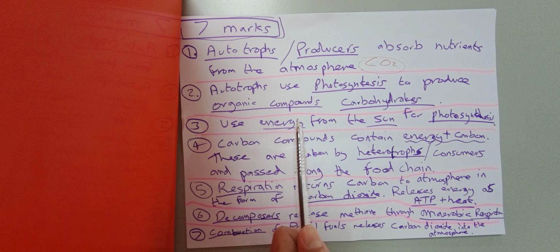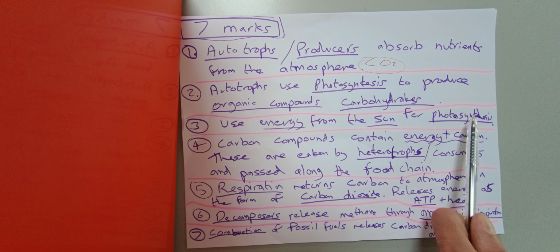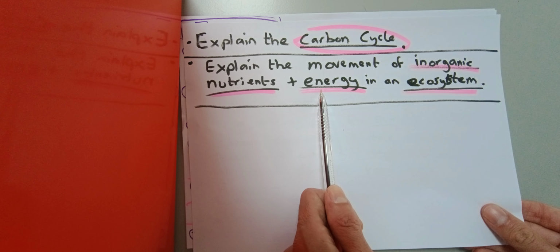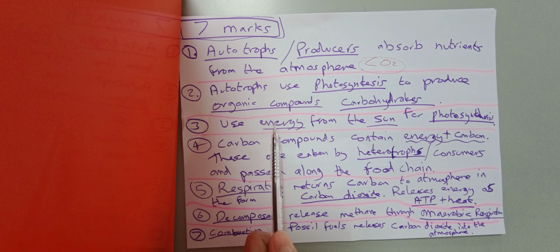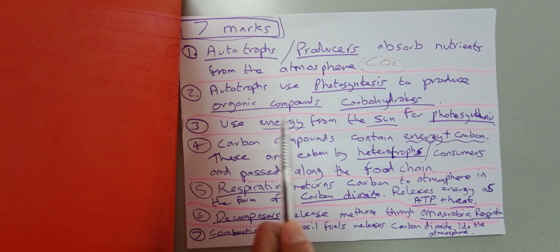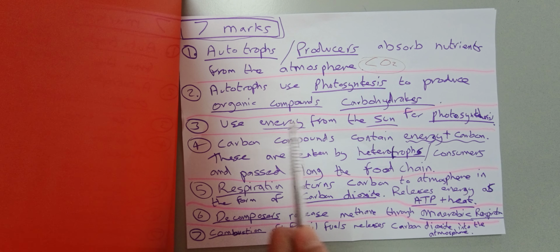The use of energy: use energy from the sun for photosynthesis. So we're now introducing energy. Okay, so if your question mentions energy, that's where you start introducing energy. Use energy from the sun for photosynthesis. So now we know energy is entering the cycle from the sun.